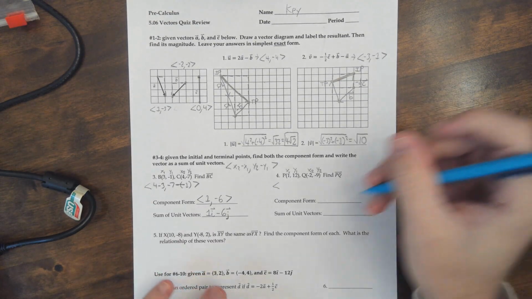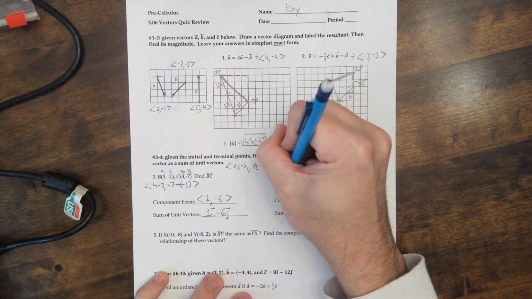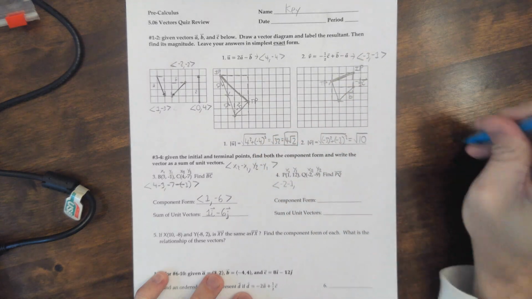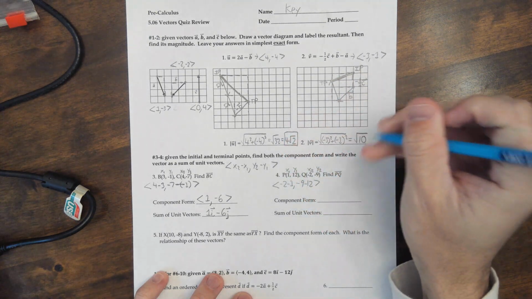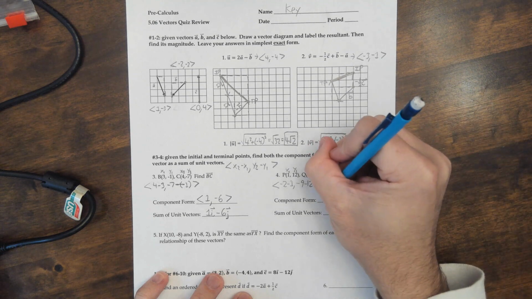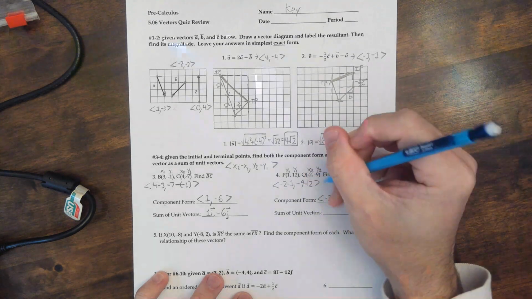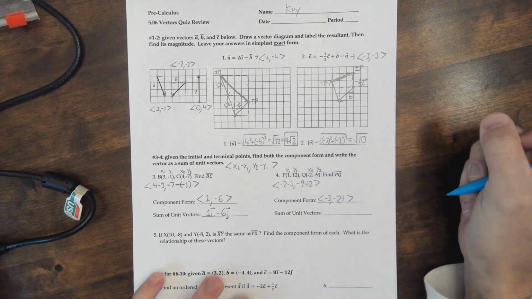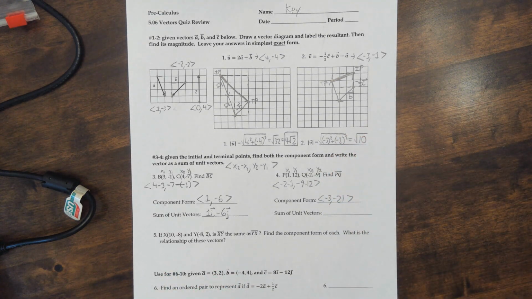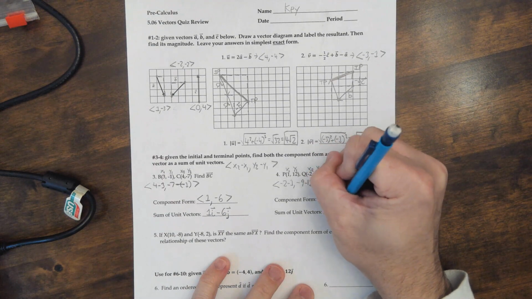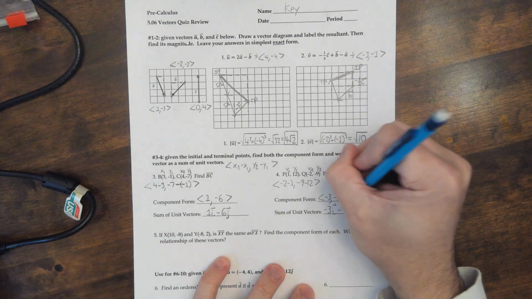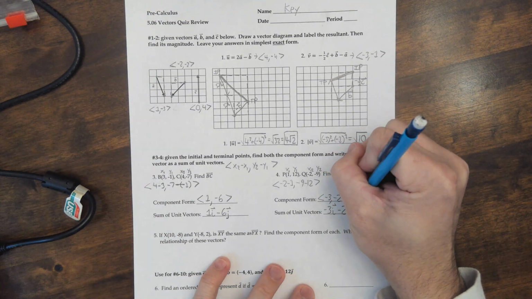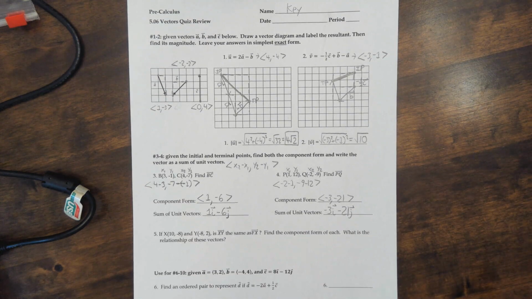Okay, we're going to get x2, so we're going to get negative 2 minus 1, and then negative 9 minus 12. And so that's going to give me a component form of negative 3, negative 21. So sum of unit vectors is very easy there. We're just going to put the i and j next to this. We're going to get negative 3i. Don't forget your line with your half arrow above the i. Minus 21j. And there you go. That's your sum of unit vectors.